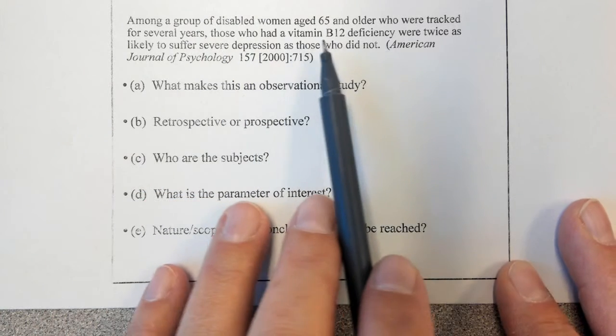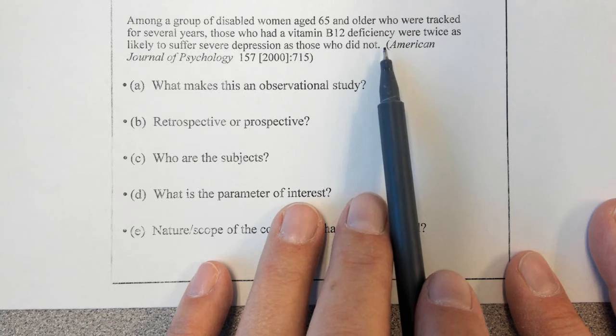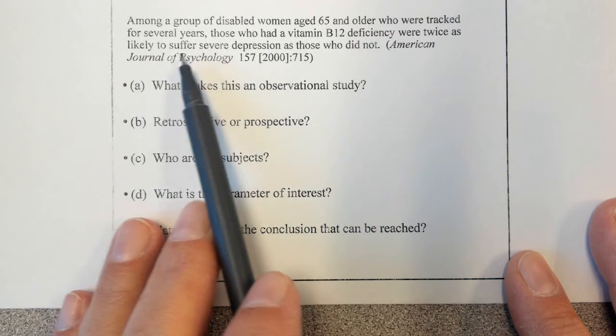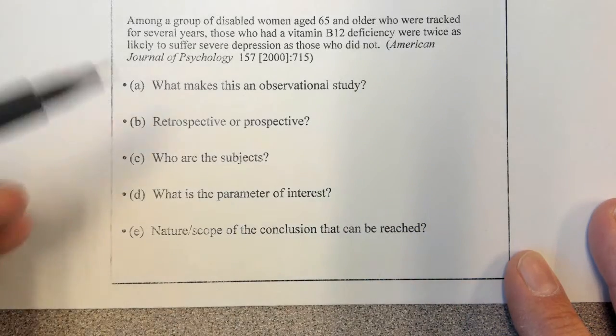Those who had a vitamin B12 deficiency, so some sort of pre-existing condition maybe, were twice as likely to suffer severe depression as those who did not. And that was recorded in this journal.